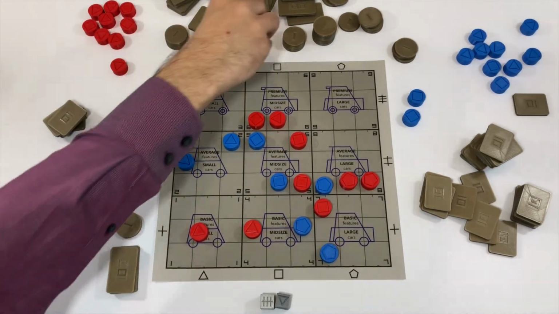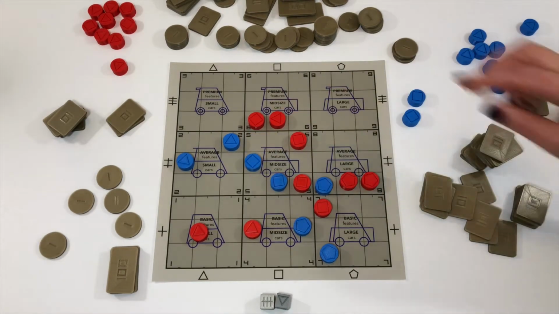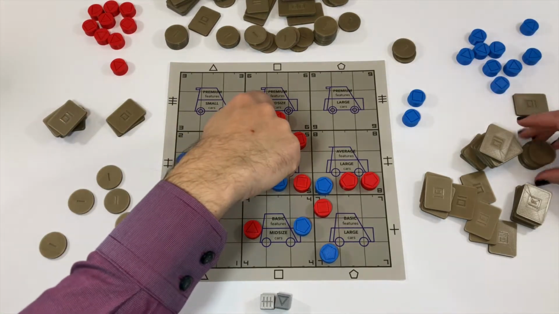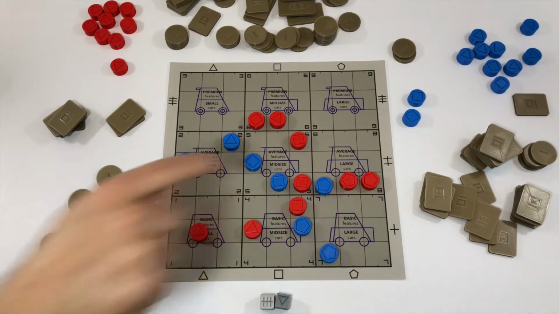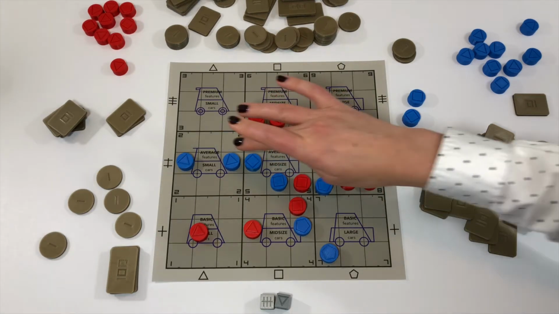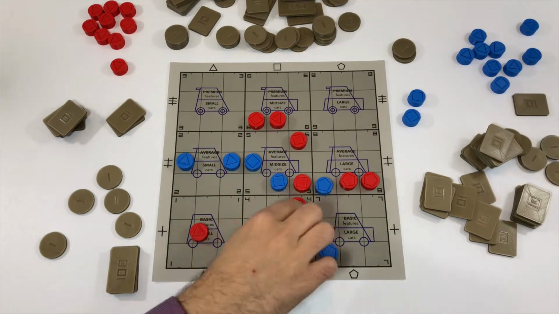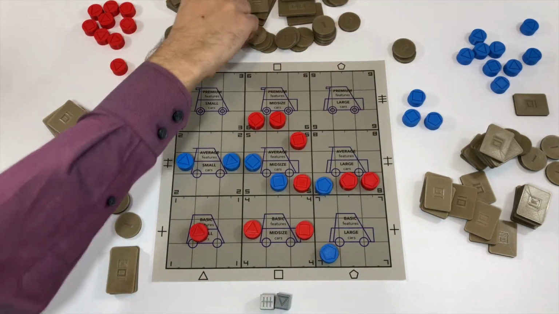Six. Five for you. 0. Okay, that's 2. I'm going to take this out, so that's 4. I'm making 4 there.